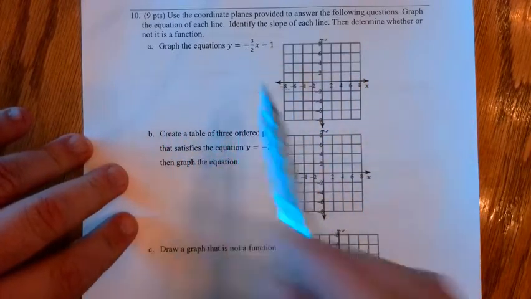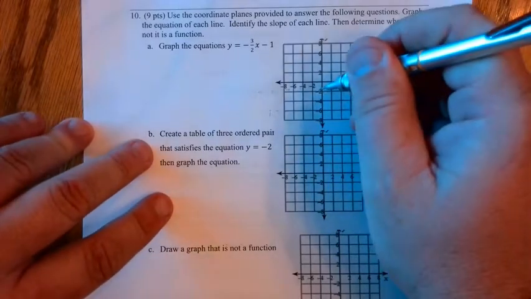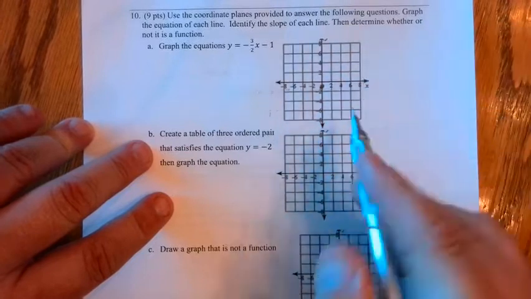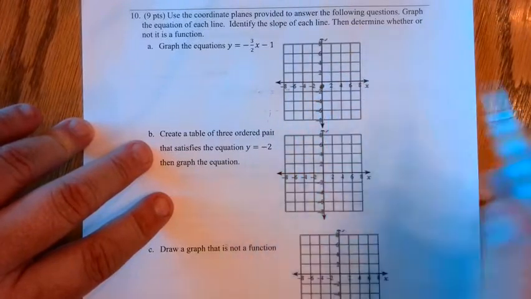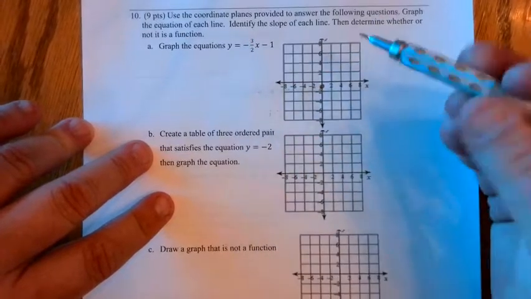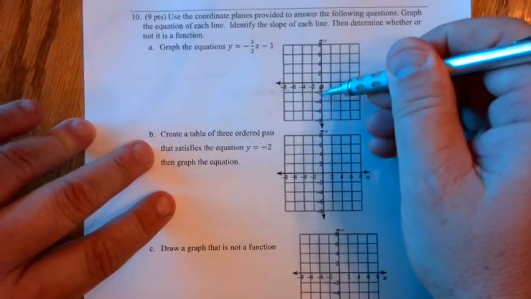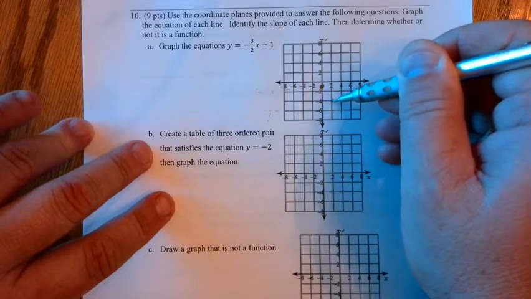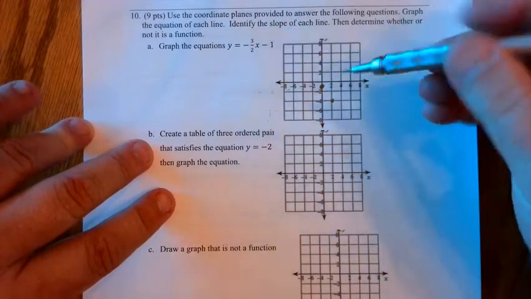Graph the equation negative 3/2 x minus 1. That has a y-intercept of negative 1, which is right here, because see, you're counting by 2s, 4s, 6s. And it has a slope of negative 3/2, which means I'm going down 1, 2, 3, and over 1, 2. Rise over run, right?